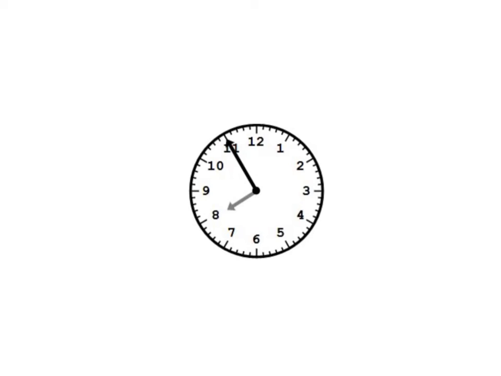Okay, so again, we look at this time, and the hour hand's between 7 and 8. It's almost on the 8, but our minute hand tells us we're not quite there yet. So it's actually 7. And if we count around 5, 10, 15, 20, 25, 30, 35, 40, 45, 50, 55, it's 7:55.